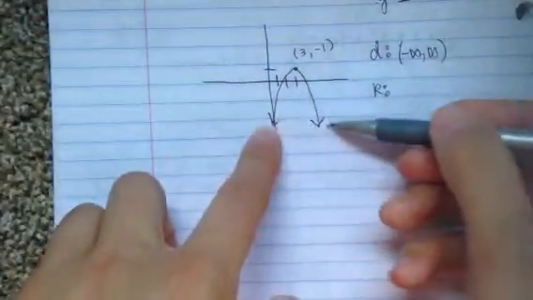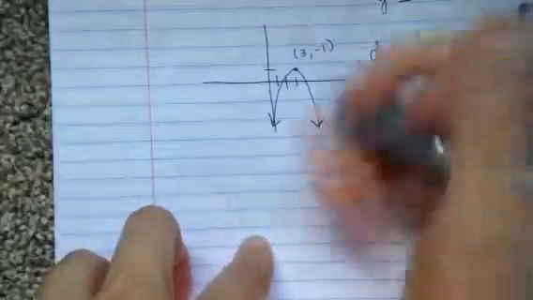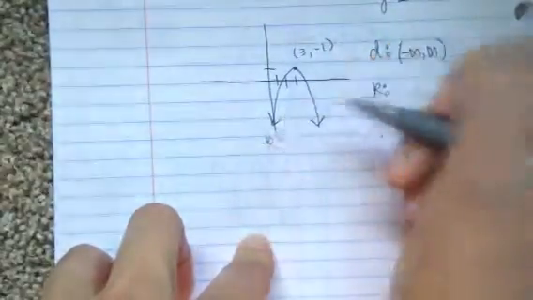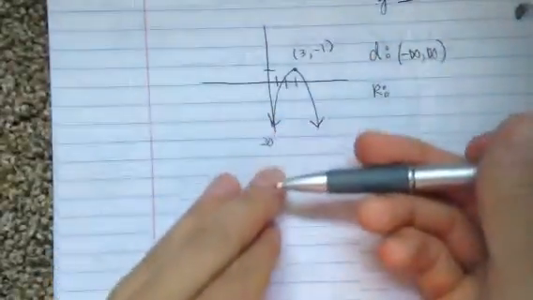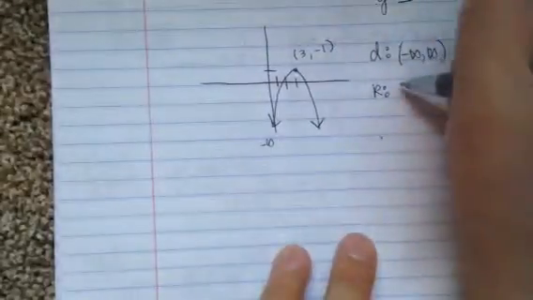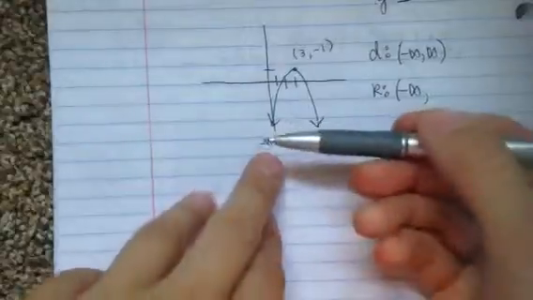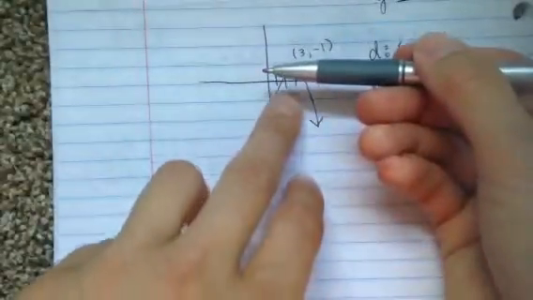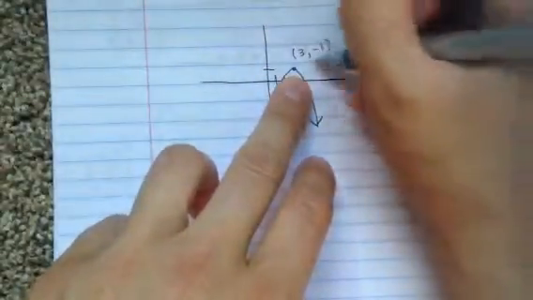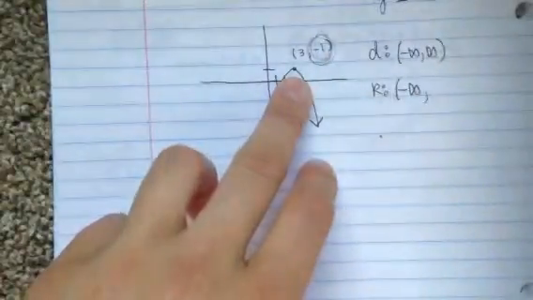Just like the domain is always left to right, the range is always down to up. So if you look, these arrows are pointing down. So they're actually going all the way to negative infinity. So the lowest they'll go is forever. So it'll be negative infinity and a parenthesis on the infinity. Up to the very highest that it goes is always the y value, the second guy.